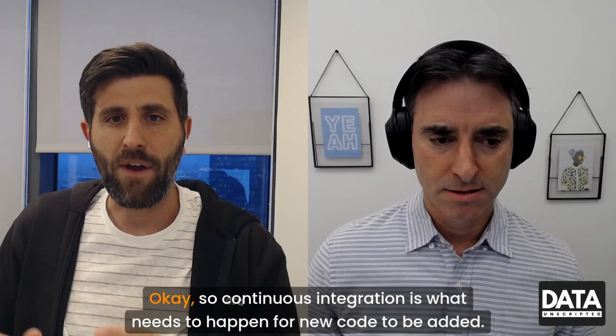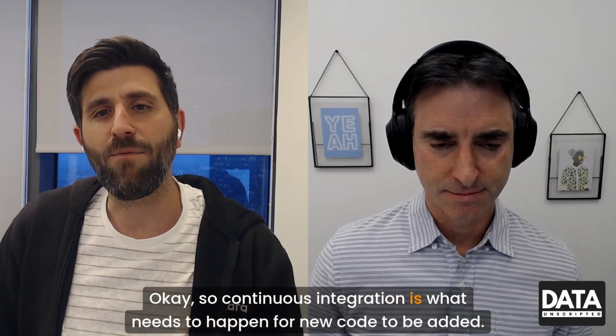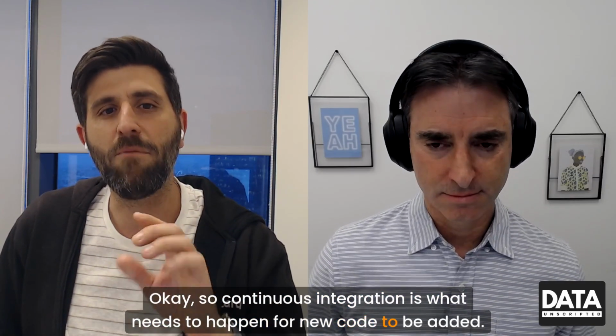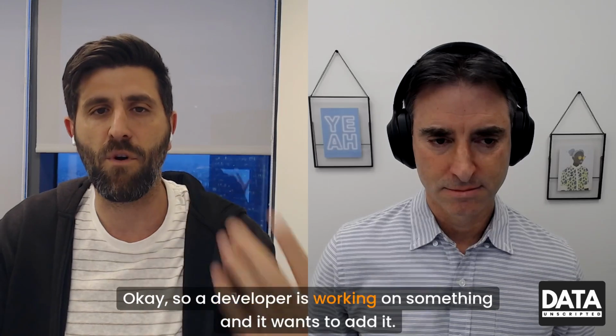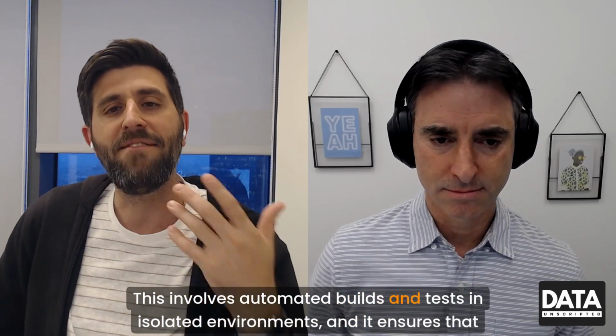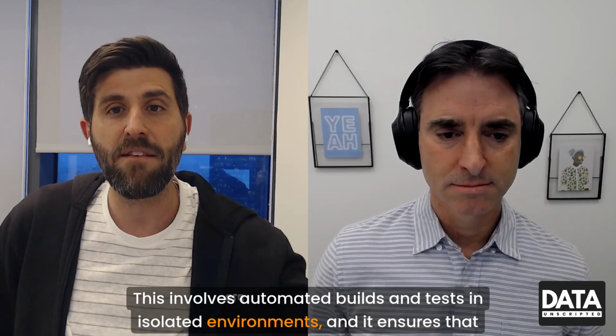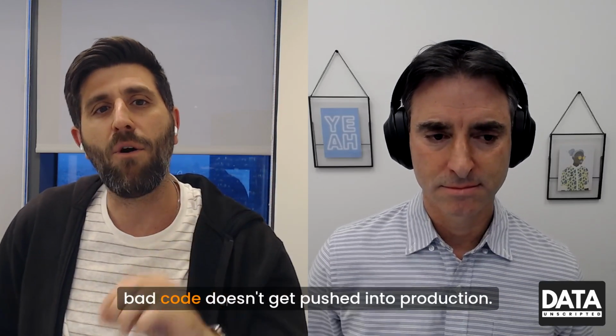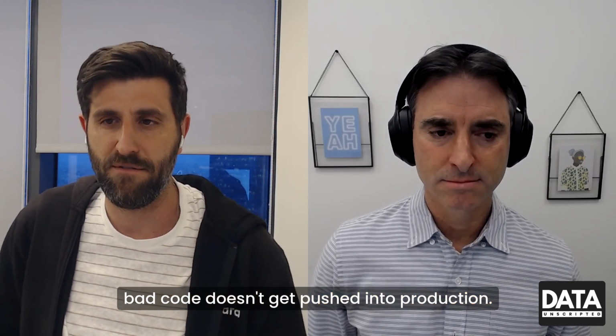Sure. Continuous integration is what needs to happen for new code to be added. A developer is working on something and wants to add it. This involves automated builds and tests in isolated environments, and it ensures that bad code doesn't get pushed into production.